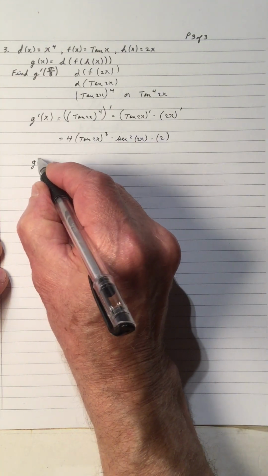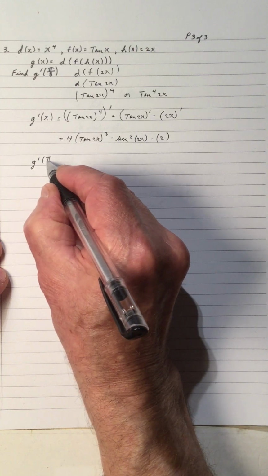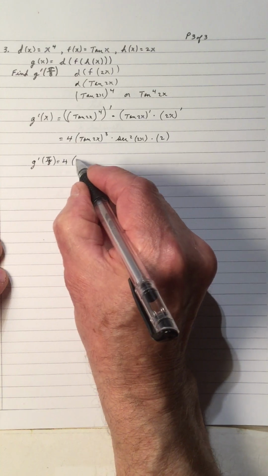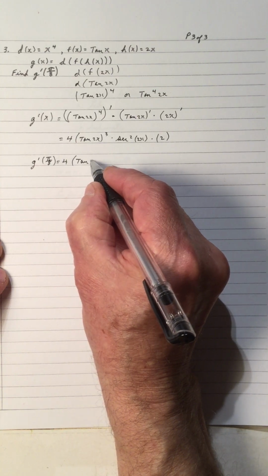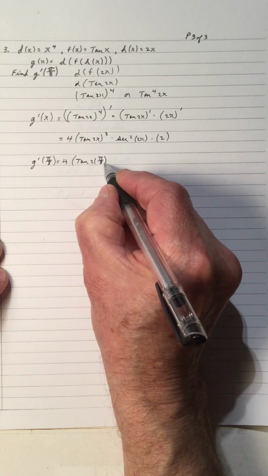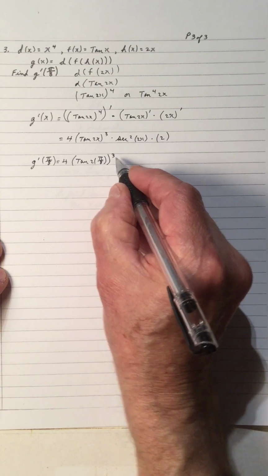So the g prime of pi over 8, that becomes 4. And we put pi over 8 in the place of x. We just take our time. Just be careful.